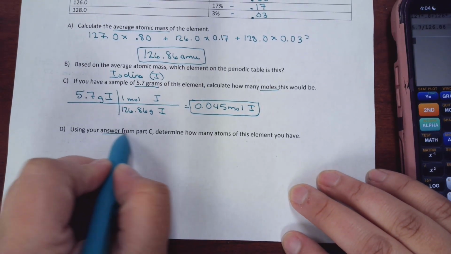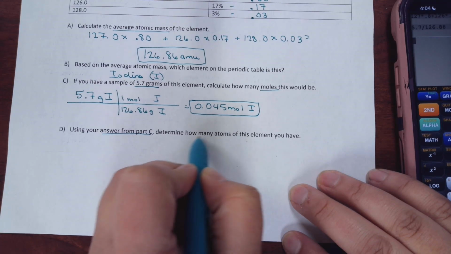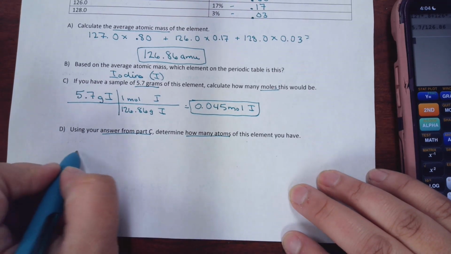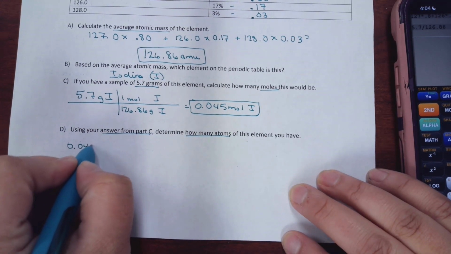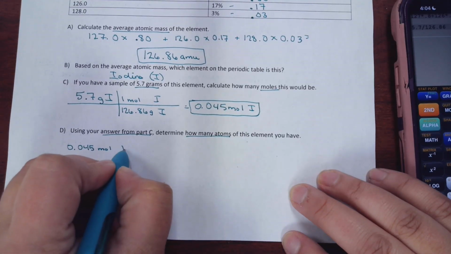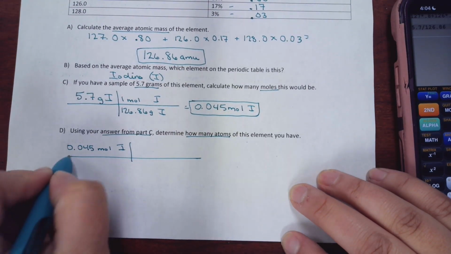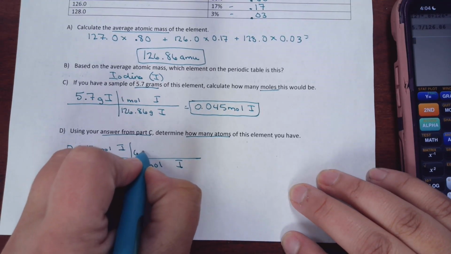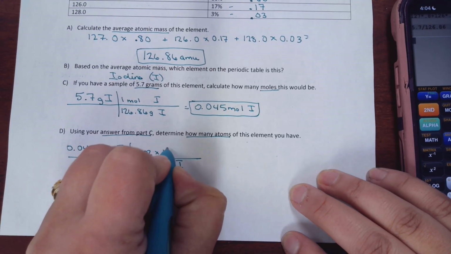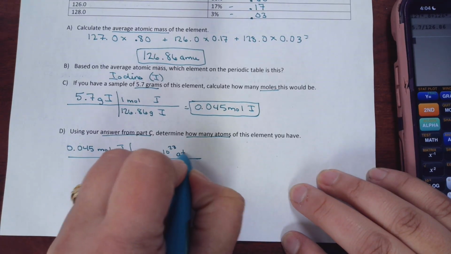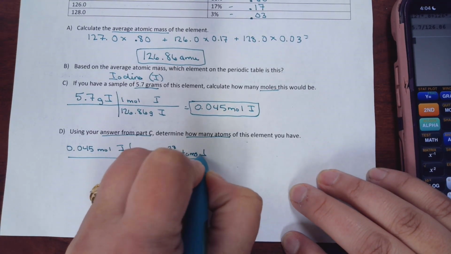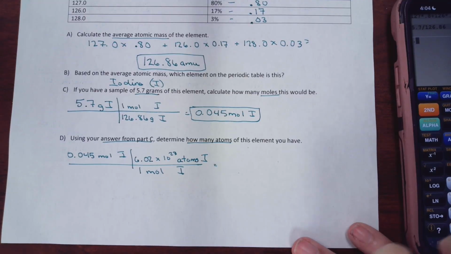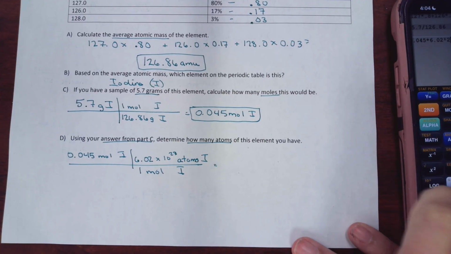Then it says, using your answer from part C, determine how many atoms of this element you have. So starting with our 0.045 moles of I, we know that for every 1 mole of I, we have Avogadro's number, which is 6.02 times 10 to the 23rd atoms of I. So we're going to do 0.045 times 6.02 second comma 23.